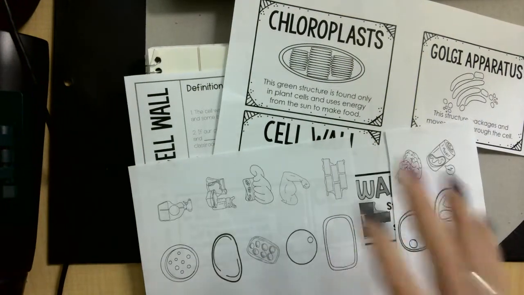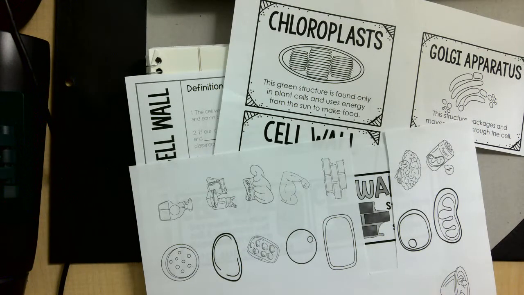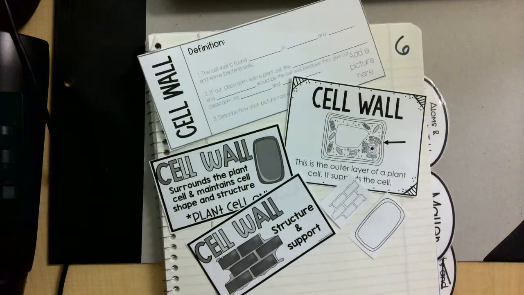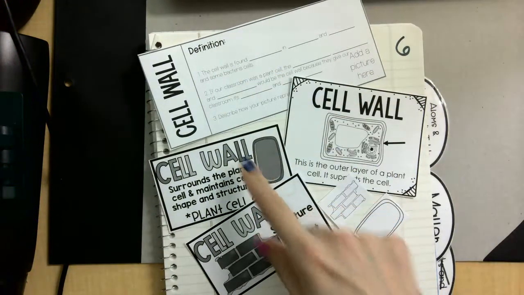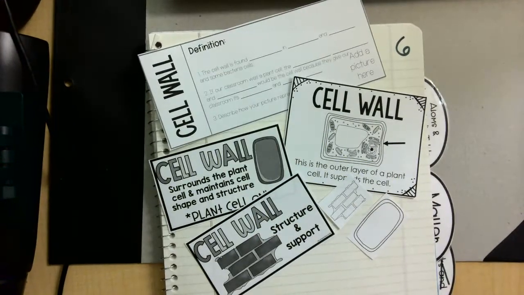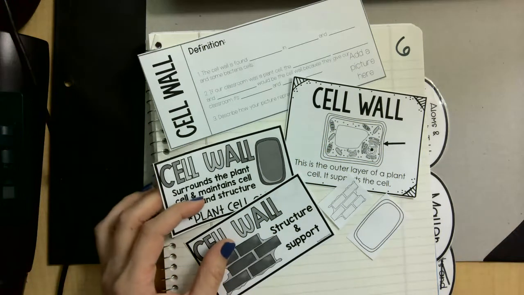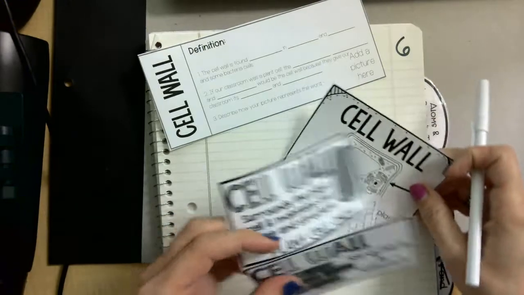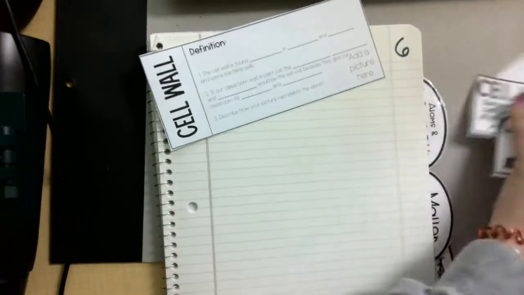So I'm going to get those cut out and I'll have them laid right here for you. So go ahead and pause, find them, and we'll get them cut out. Okay, so these are the things you're going to need. Again, the definition, these two guys, this one, and these two pictures. So if you don't have them cut out already, go ahead and do that. And pause and come back when you're ready to write the definition of cell wall.